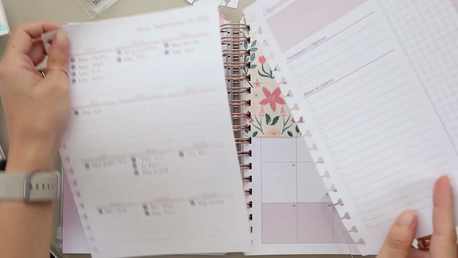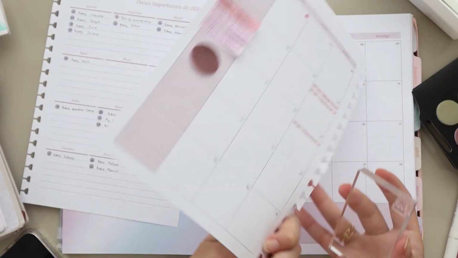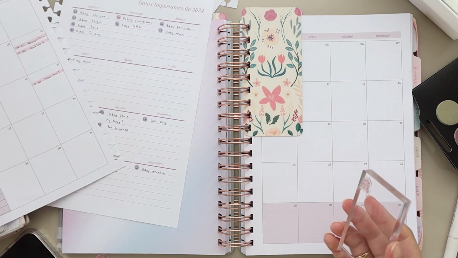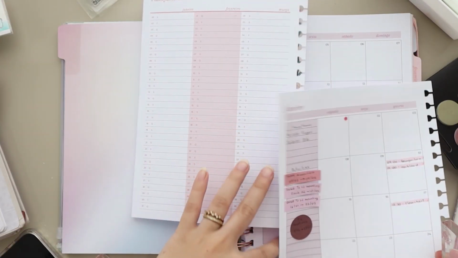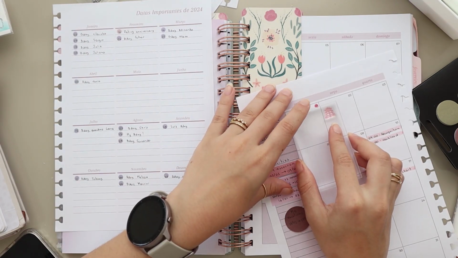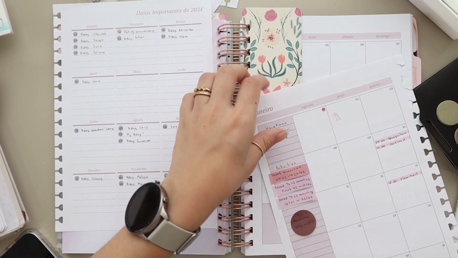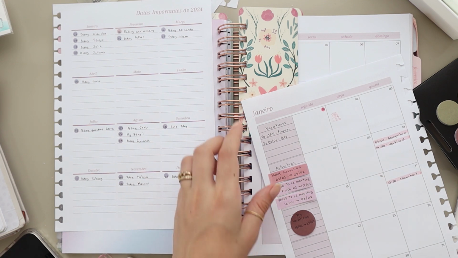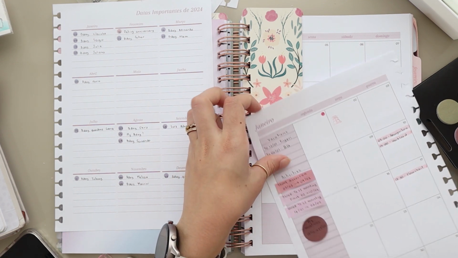There you go. So we have a birthday on the 2nd of January, which is Tuesday. I'm gonna put it right here. There you go. Then we have one on the 7th, on the 17th, and 27th.